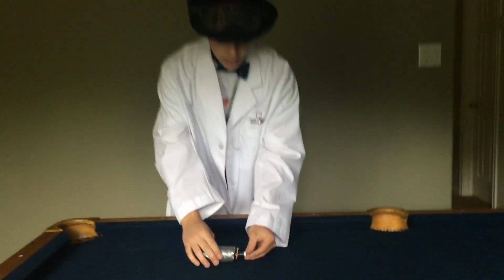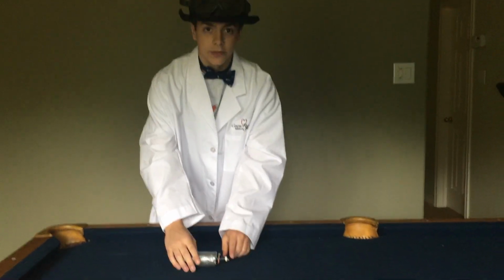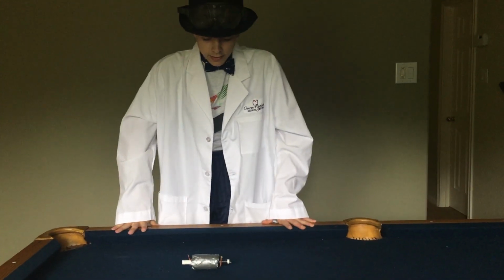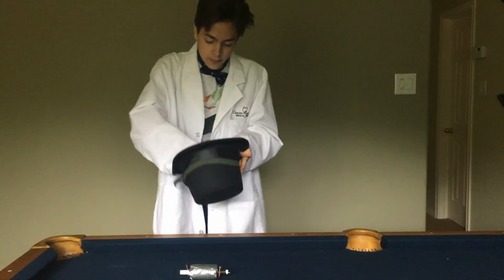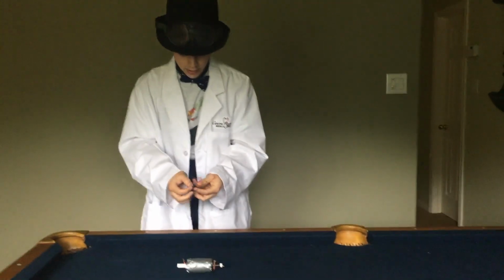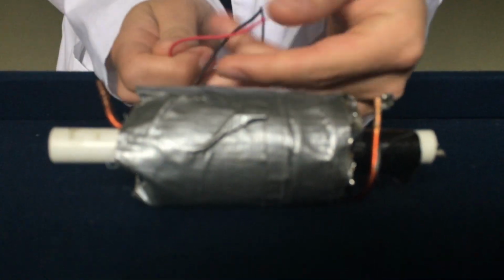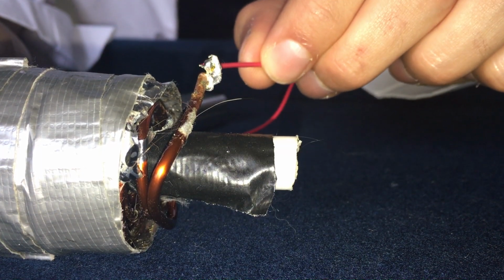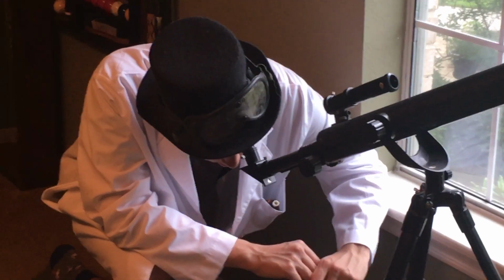I'm going to attempt to use magnetism to move the projectile. So we take this battery, and I'm just going to connect positive to positive, negative to some other side, generating current through this wire, and it sucks it right up.